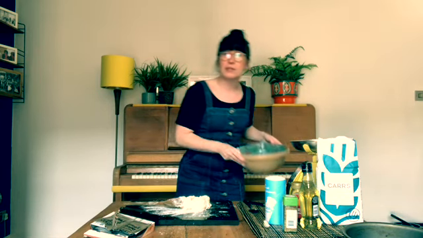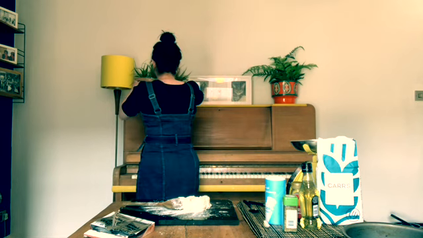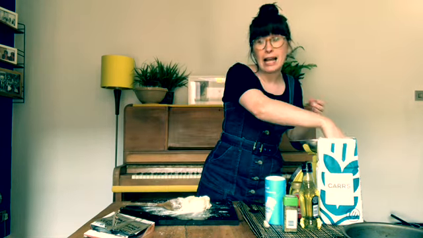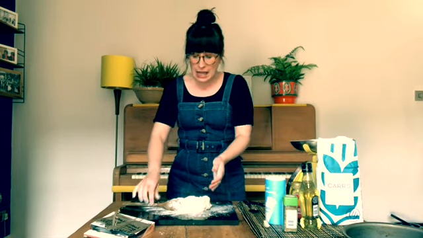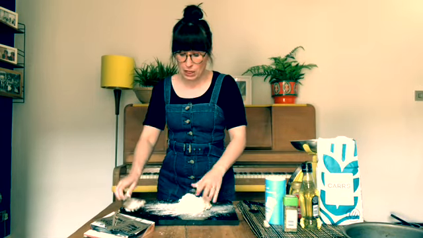Put that to one side. I'm going to move that out of the way so my dog doesn't have a nibble on that. Okay. Then, because it's sticky, a little bit of flour in your hands as well. That's really key. Okay. I have washed and sanitised my hands prior to doing this. Okay. I'm going to give it a good knead.